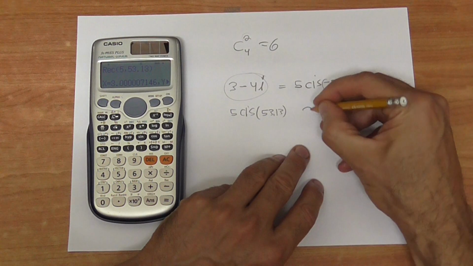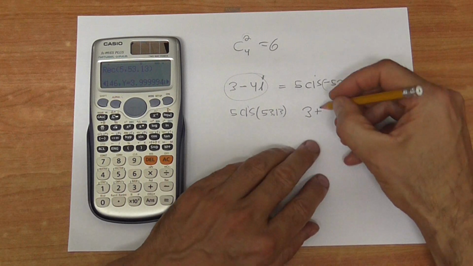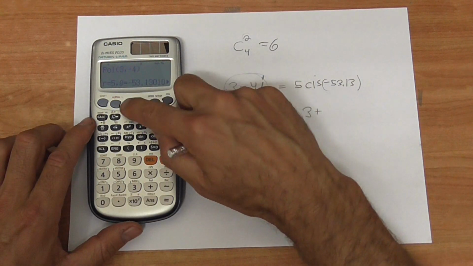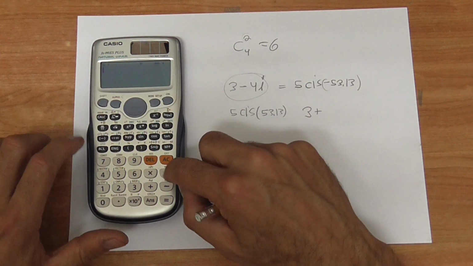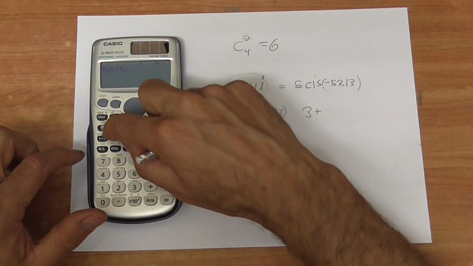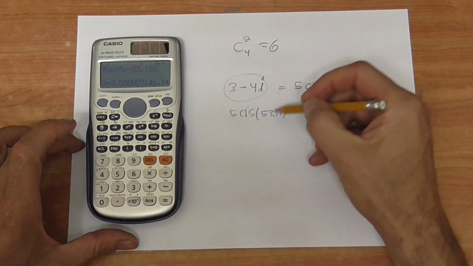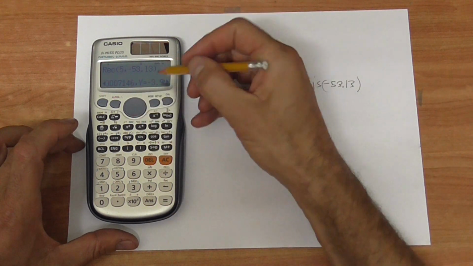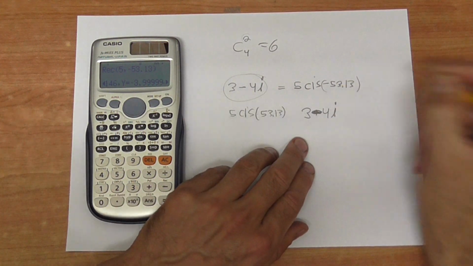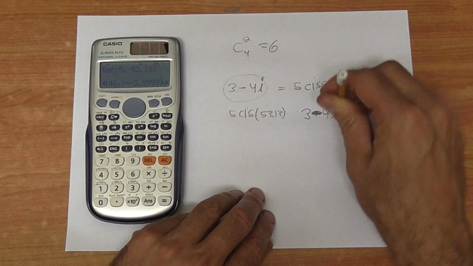The x is 3 plus the y is 4, because I wrote plus. Okay, let's change it back. Again, shift rec 5, comma, minus 53.13. So the x is 3 and the y is minus 4. Minus 399, it's minus 4, so it's minus 4i. So this is how I change it from this form to that form, and that form to this form.